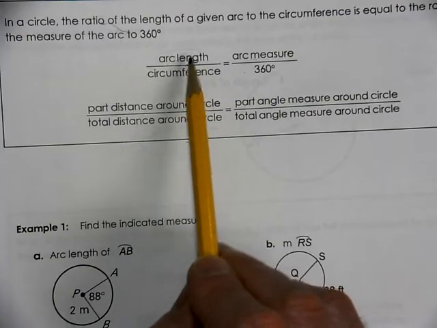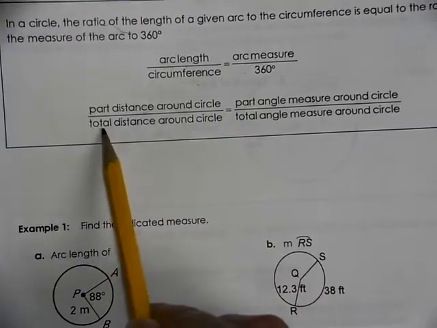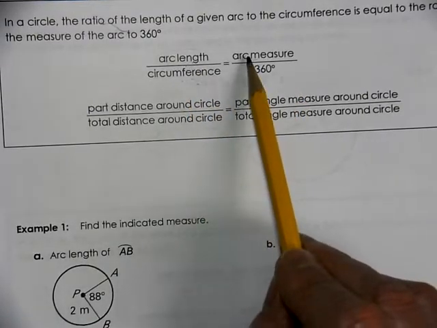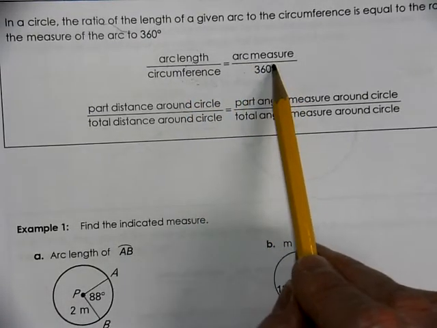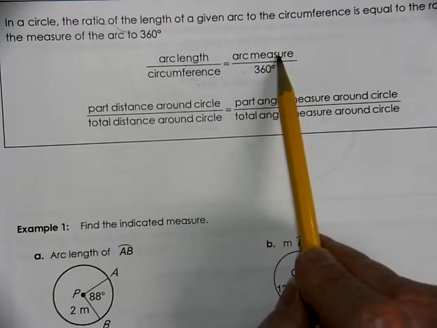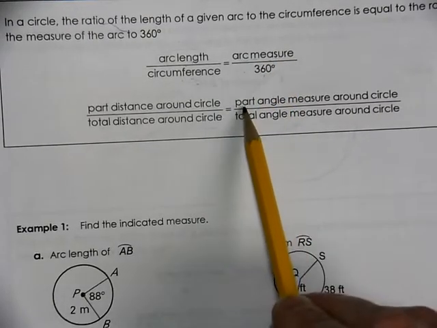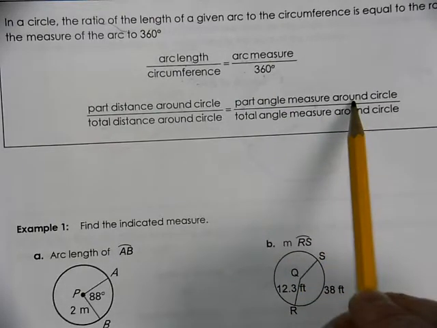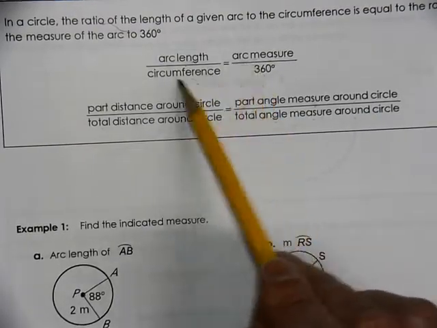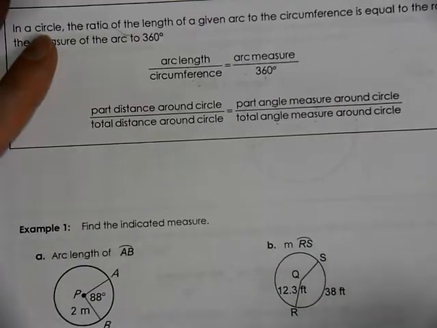So part of the circle over the total circle. Part distance around the circle and the total distance around a circle. And that's going to equal the arc measure. It's also known as the central angle. It's the degree value of the arc over the degree value of the entire circle. Part angle measure around the circle and the total measure around the circle. So we have two fractions that equal each other. It's a proportion, and we can use that to solve for arc length.